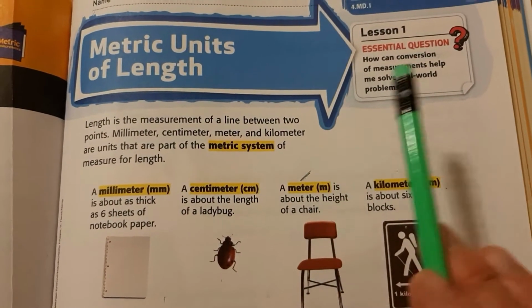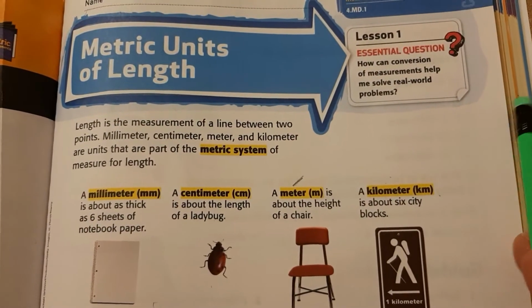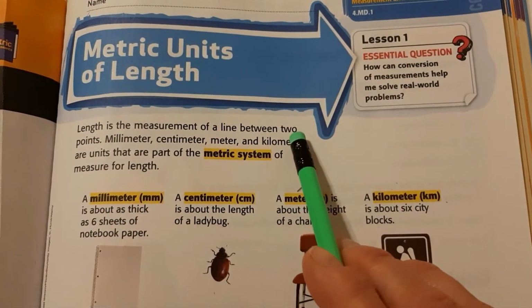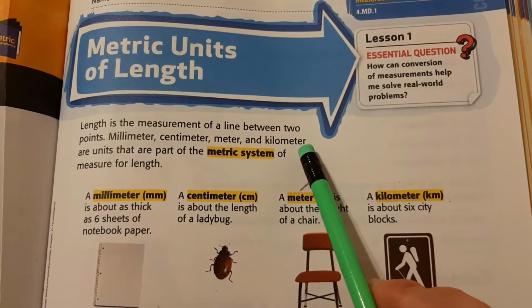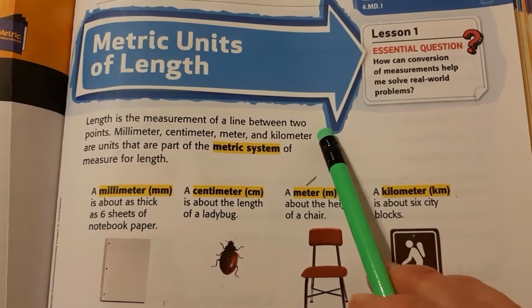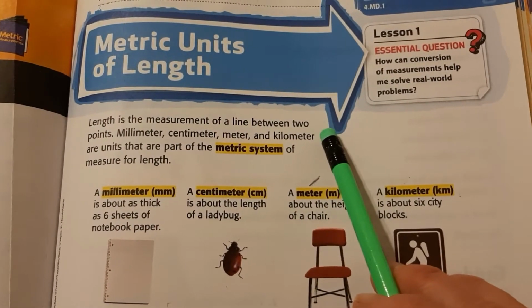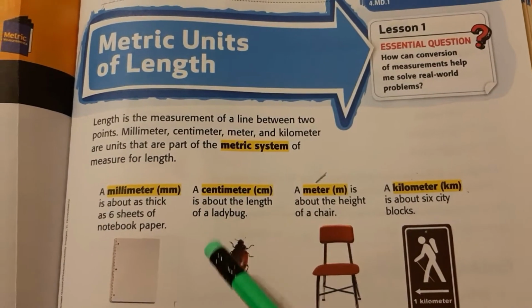So remember when we studied customary units of length, that was inches, feet, yards. But metric units, it says length is the measurement of a line between 2 points. Millimeter, centimeter, meter, and kilometer are units that are part of the metric system of measurement for length. So let's take a look here.